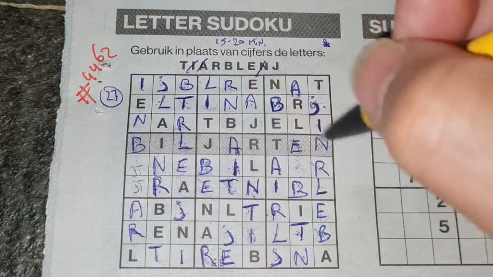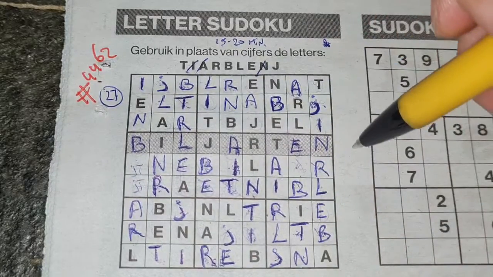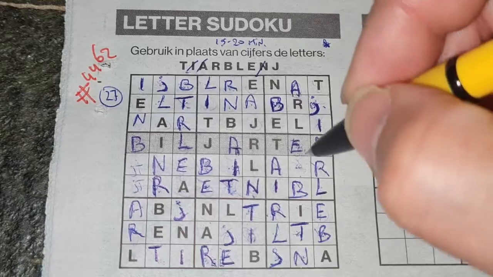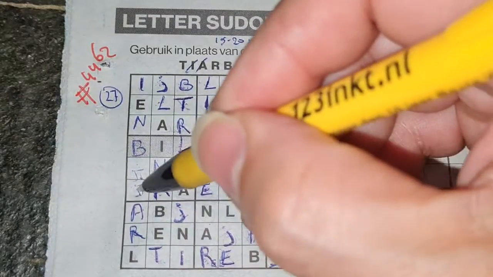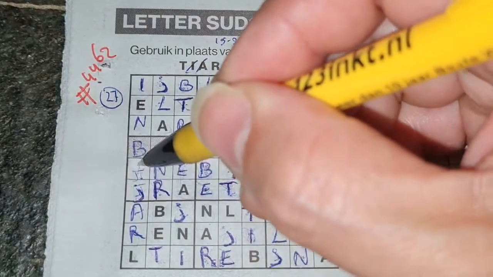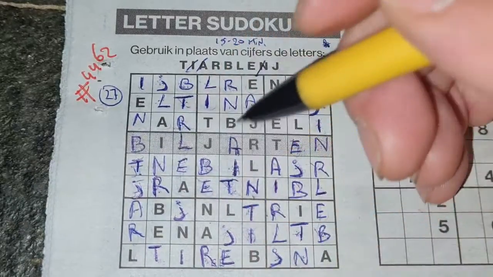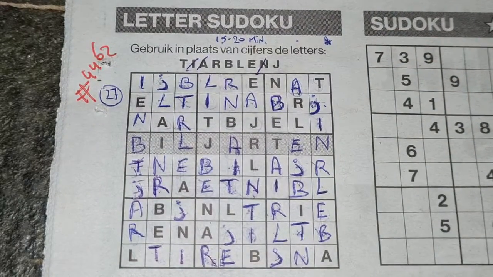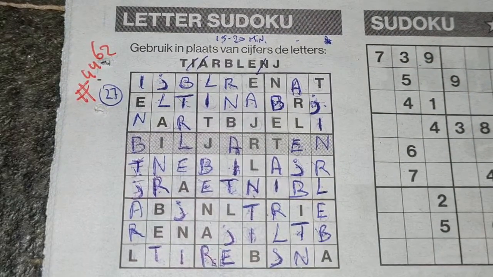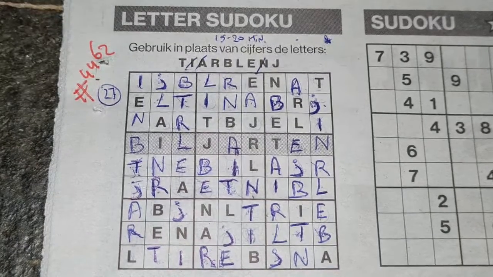One box left in this big square. For the letter J, now we have a J here. This box can't be J anymore, that box should be a J. And this box should be a T. Finished in 60 minutes. A little bit slower than I expected. But I've solved it again, and I like this one.